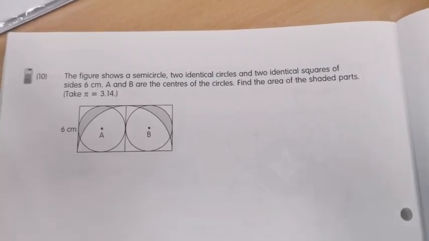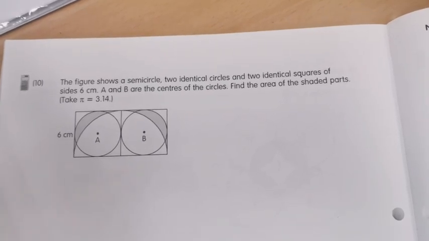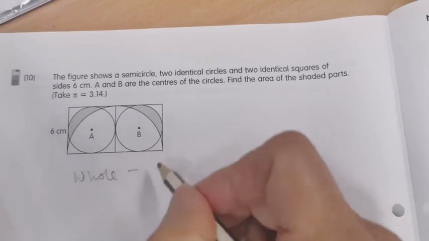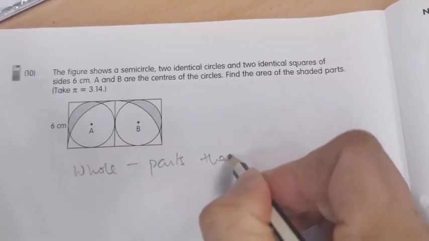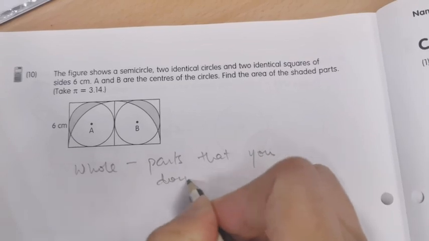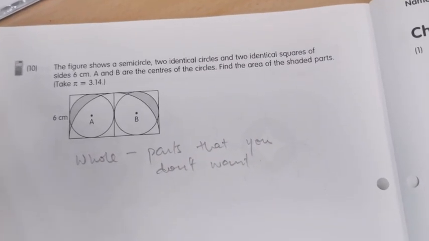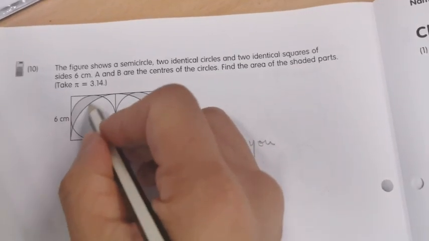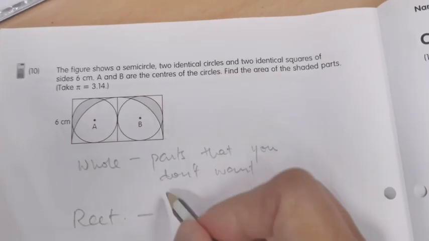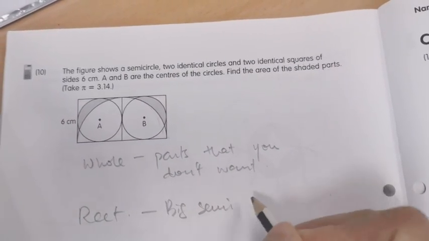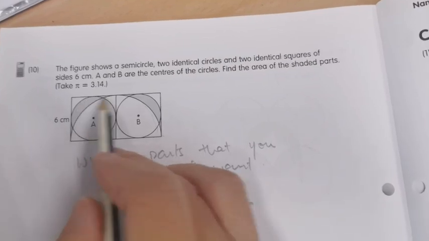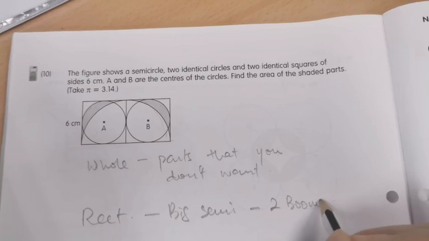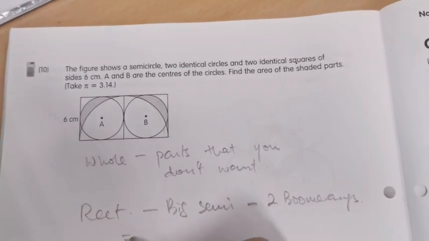Okay, this is question 10. Question 10, a little bit tricky. So the strategy here is to use the whole minus away the parts that you don't want. Okay, the whole is the rectangle. Then you minus the big semicircle here, the big one. Then you minus these two corners here, the two boomerangs. Then you get the shaded part.